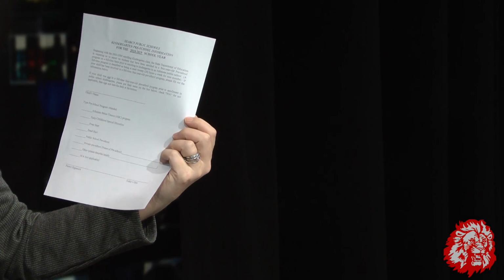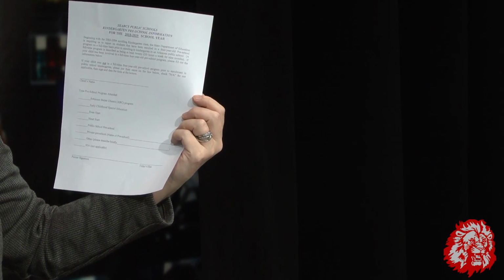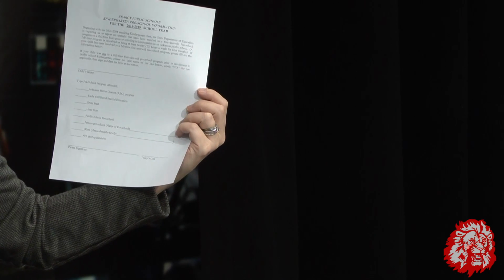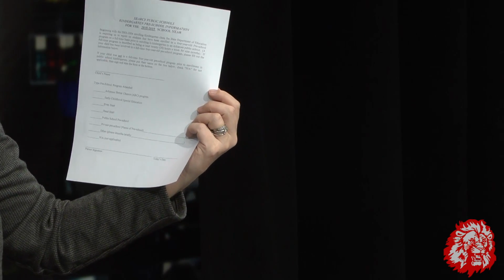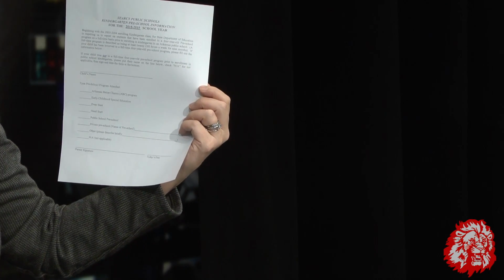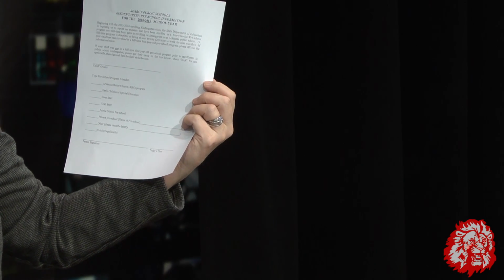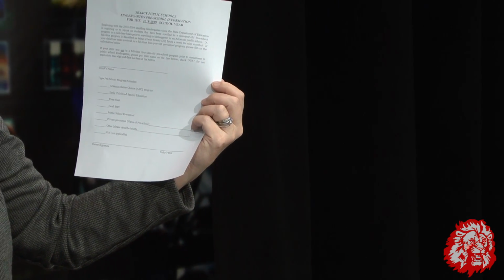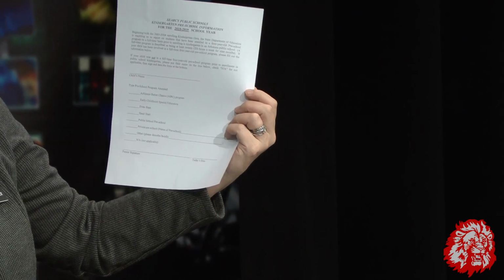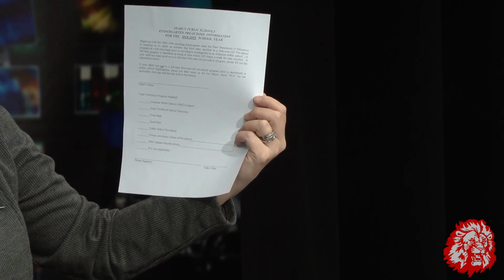The next form deals with just kindergarten students. Beginning with the 2003-2004 enrolling kindergarten class, the State Department of Education required us to report on students that have been enrolled in a 4-year-old preschool. We will need to know if your child has been in that preschool, and we ask that you please fill out the information as needed.